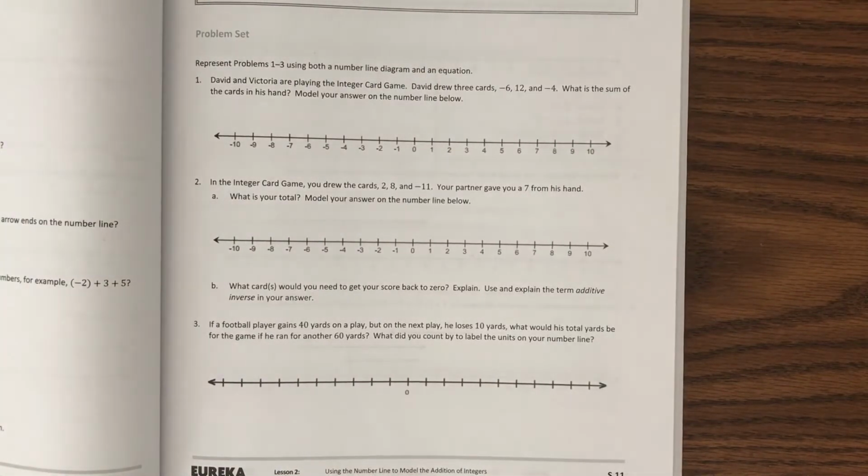Hey, so today we're going to look at the problem set from lesson 2 in module 2 of the EngageNY Eureka Math 7th grade curriculum. And this lesson is called Using the Number Line to Model the Addition of Integers. So it's all about using these vectors on the number line. Vectors are just arrows, but they have specific length and specific direction. And if we use them over a number line, they can help us sort of keep track of addition.